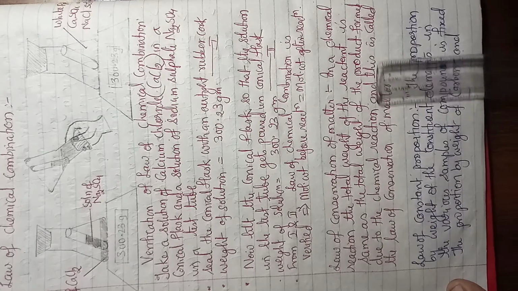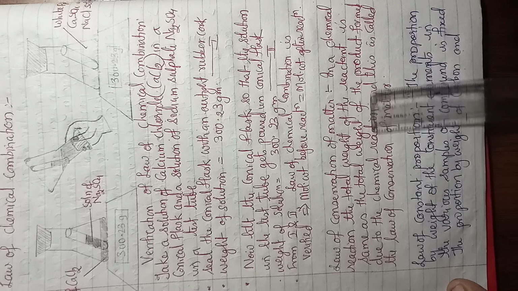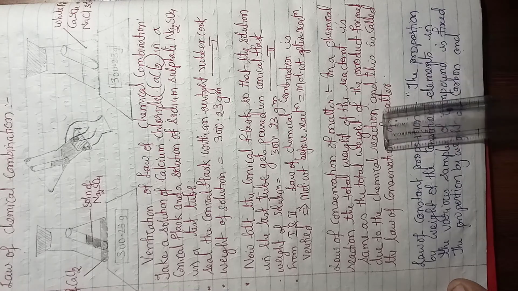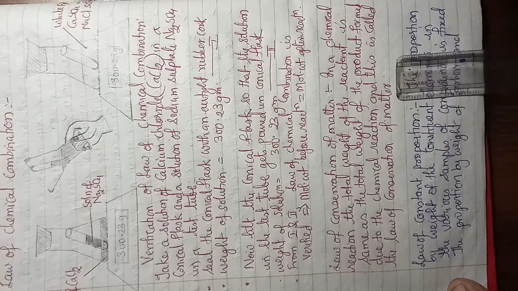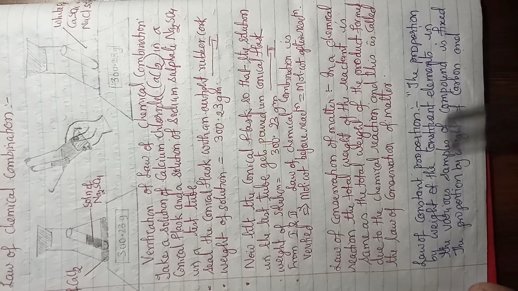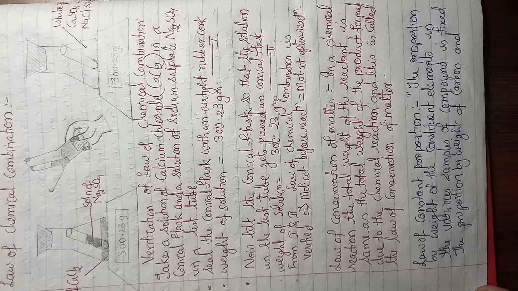Now, the law of conservation of matter. In a chemical reaction, the total weight of the reactants is the same as the total weight of the products formed due to the chemical reaction, and this is called the law of conservation of matter.